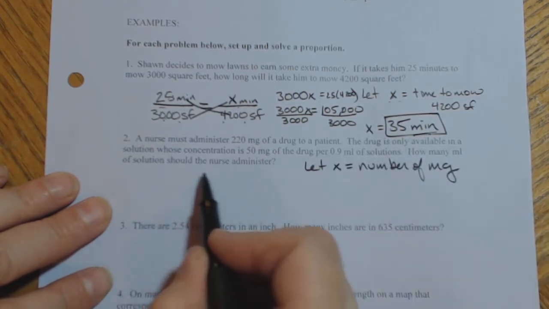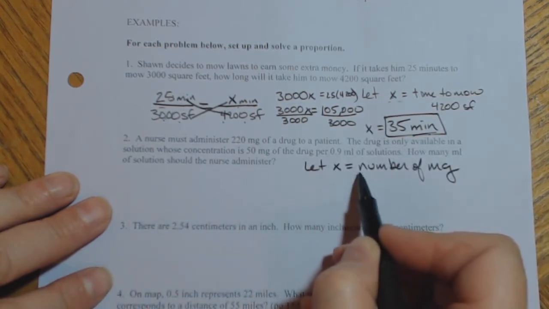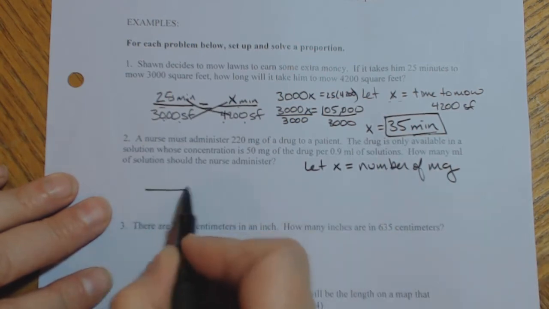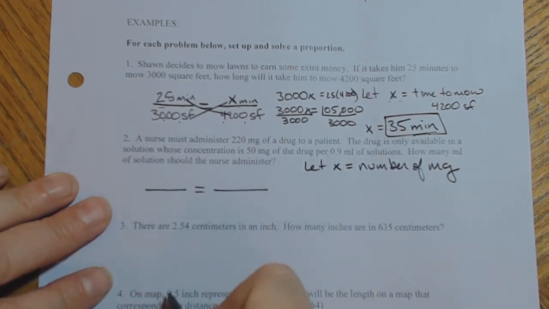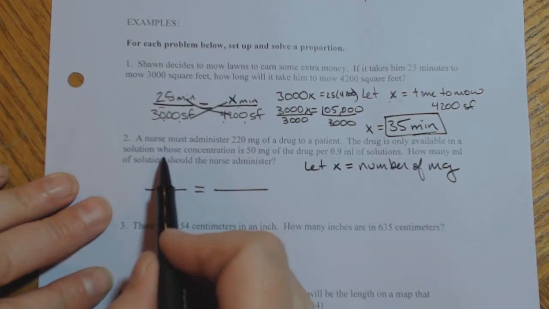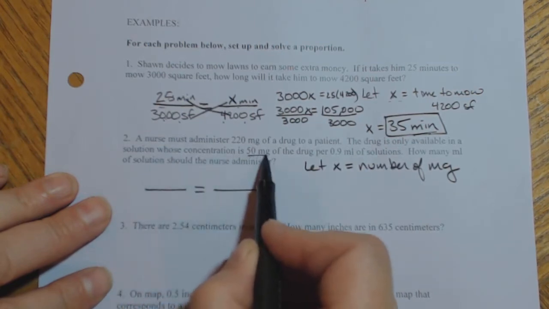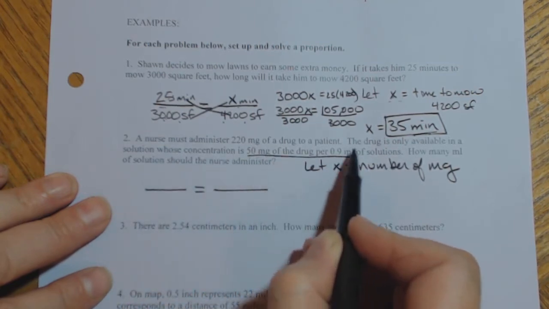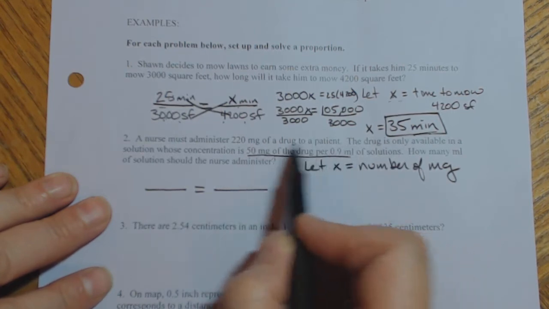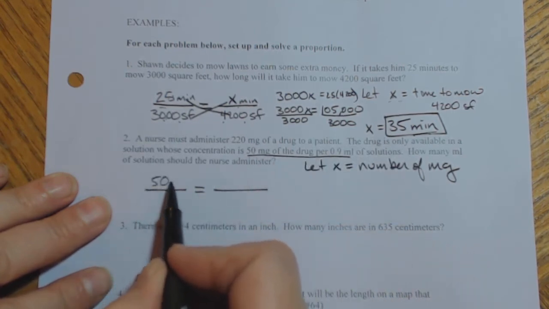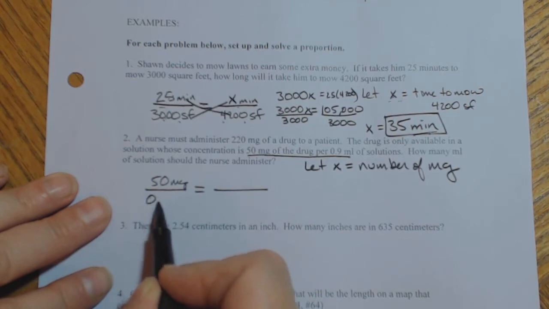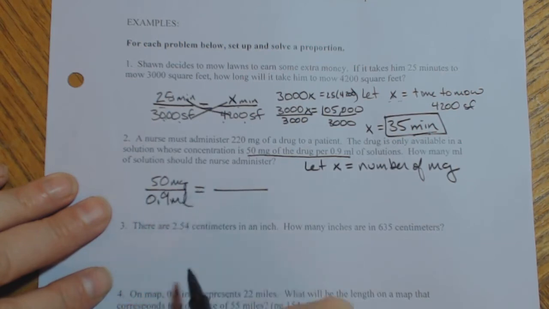So it asks how many milligrams the nurse should administer. So I'm going to let x equal the number of milligrams. Set two equal fractions per proportion. I know the drug is available in a concentration with 50 milligrams per 0.9 milliliters. That's my given relationship. So I go 50 milligrams for 0.9 milliliters.